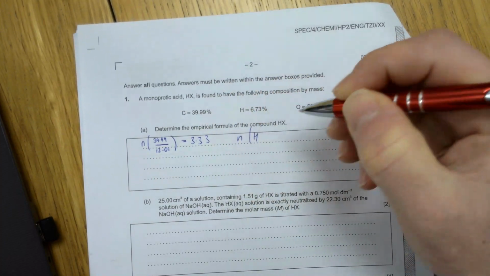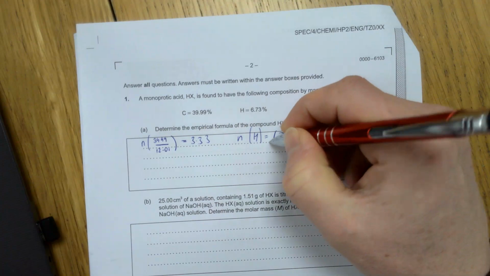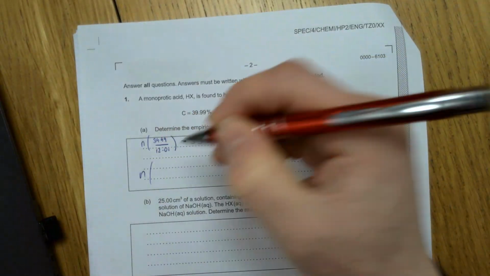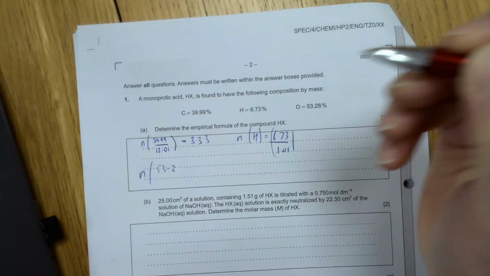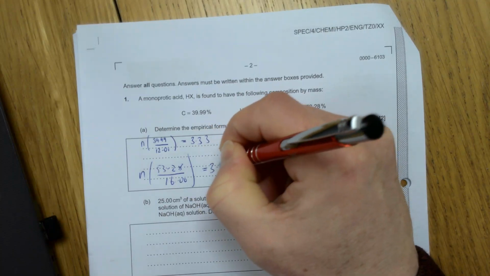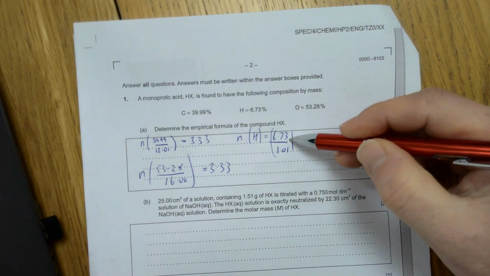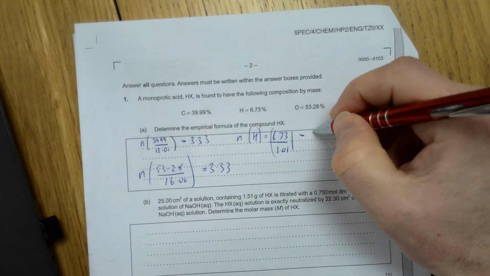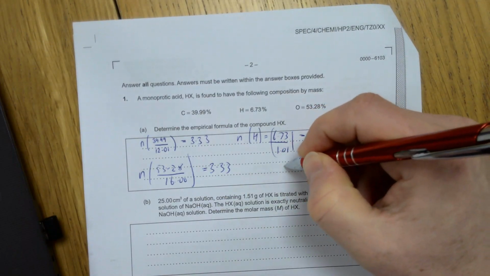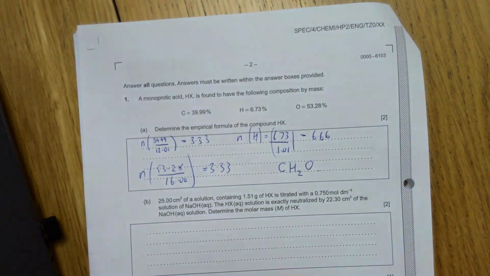Do the same thing for hydrogen. The number of moles of hydrogen is equal to 6.73 divided by 1.01 in the data book. The number of moles of oxygen is 53.28 divided by 16.00 in the data book, which comes to 3.33 again. You look at those as a ratio, so 1 to 1 to 2. Oh, I didn't give an answer for hydrogen: that's 6.66. There's a 1 to 2 to 1 ratio, so you have to write it as an empirical formula. So carbon is 1, hydrogen 2, oxygen 1.